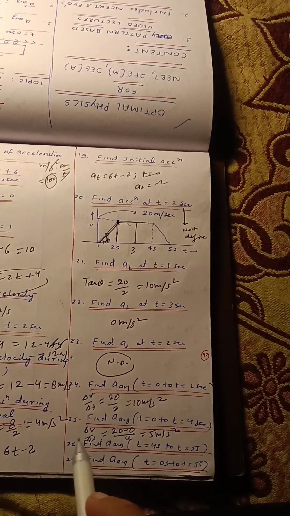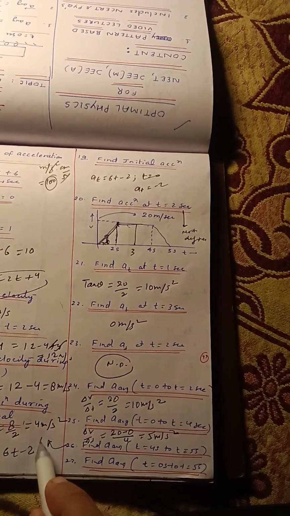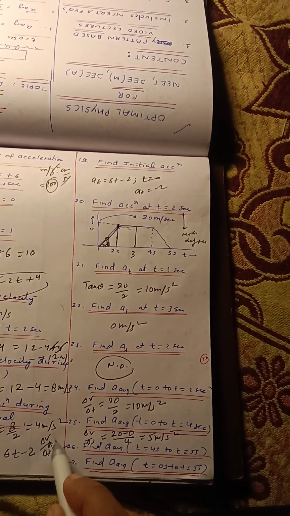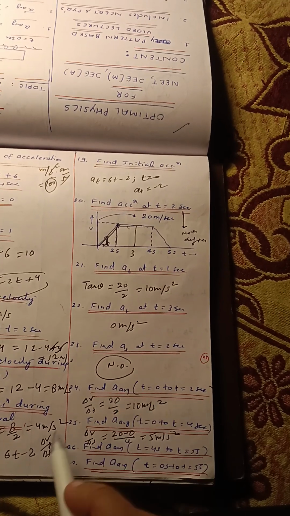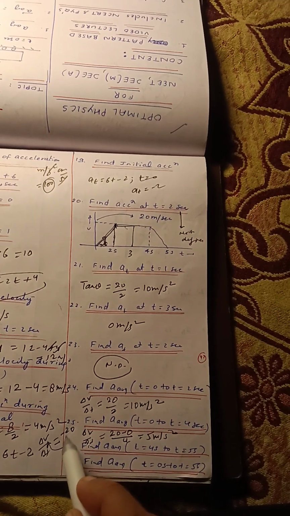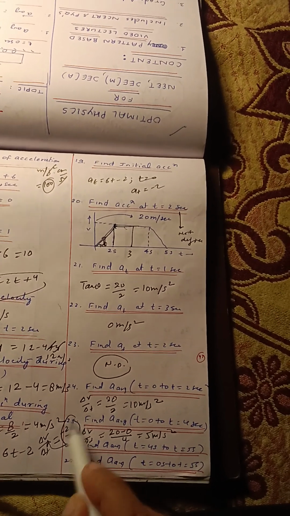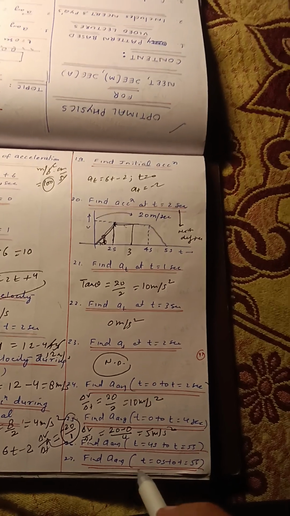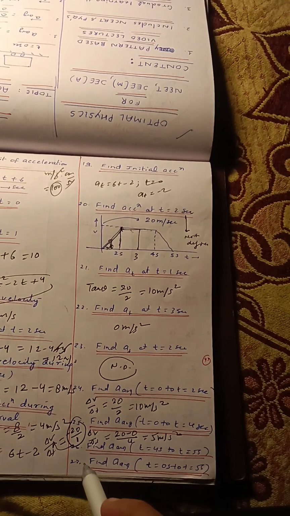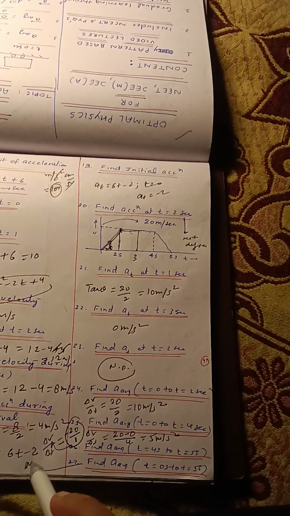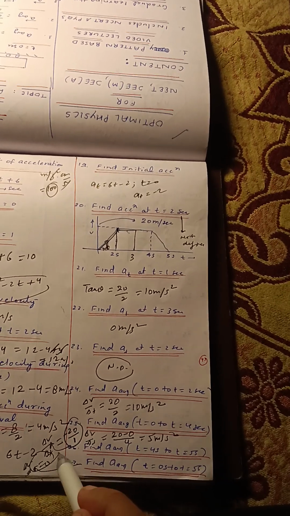From 4 to 5, delta v by delta t: final velocity 0, initial 20, change is minus 20, time duration is 1, so that will be minus 20 meter per second square.